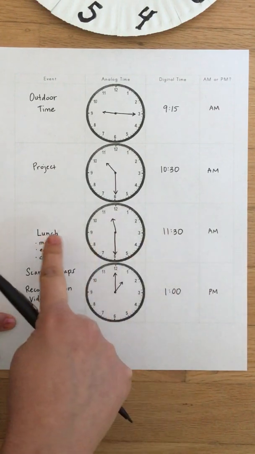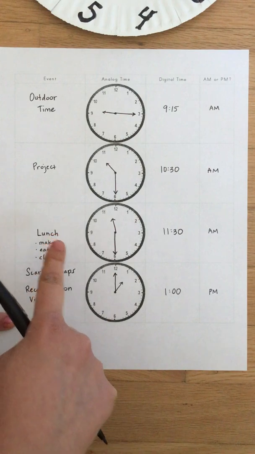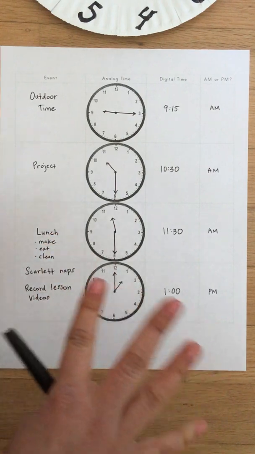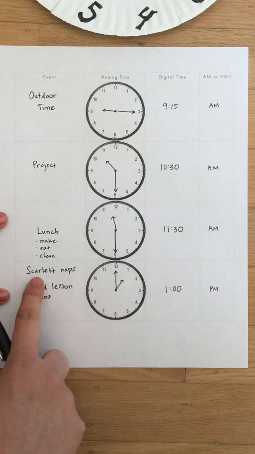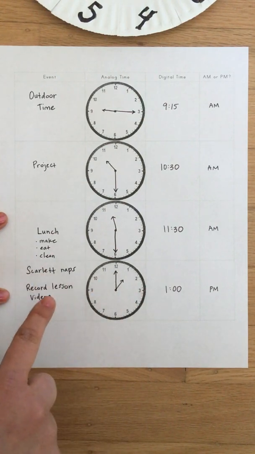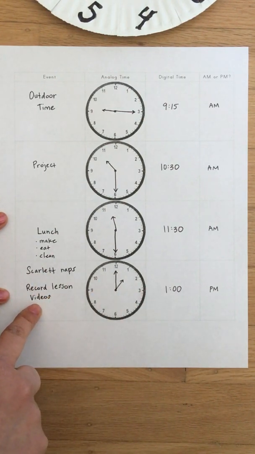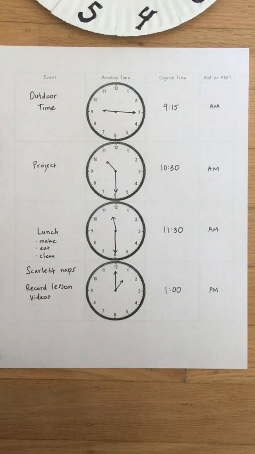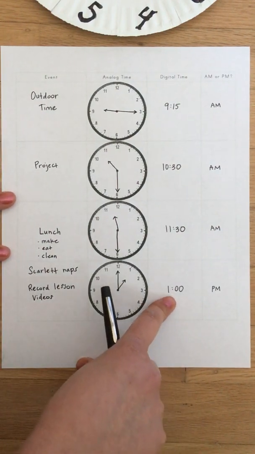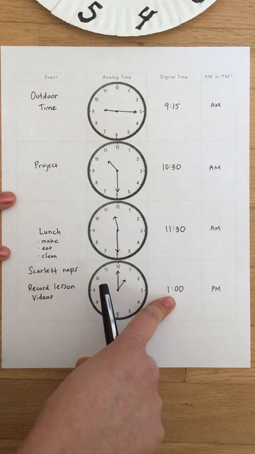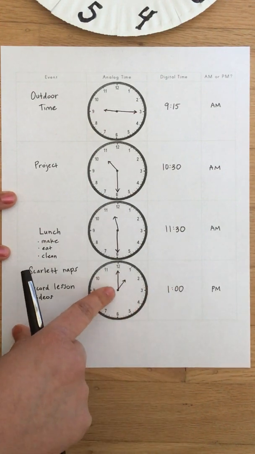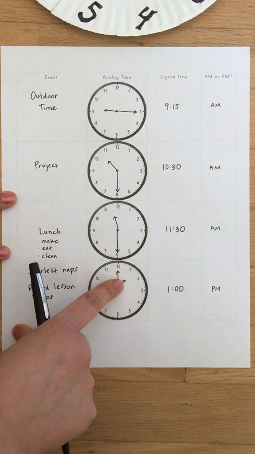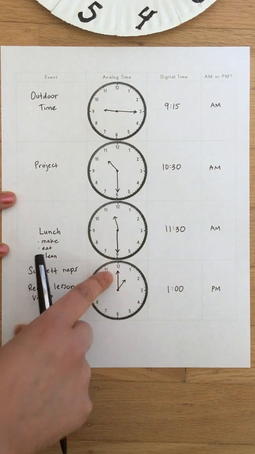After that part, when we're making lunch and eating lunch and cleaning up, then about 1 o'clock we start to do some work again. My youngest daughter, Scarlett, starts to nap, and that means that I can come in and start recording these lesson videos for you guys. So 1 o'clock is an hour after 12 o'clock, and that is now PM. So here I have my hour hand pointing to the 1, my minute hand pointing to the 12.